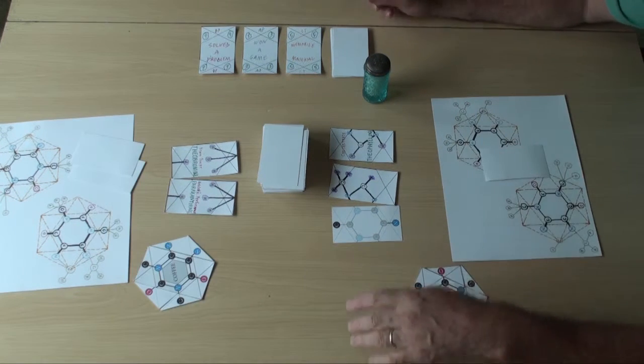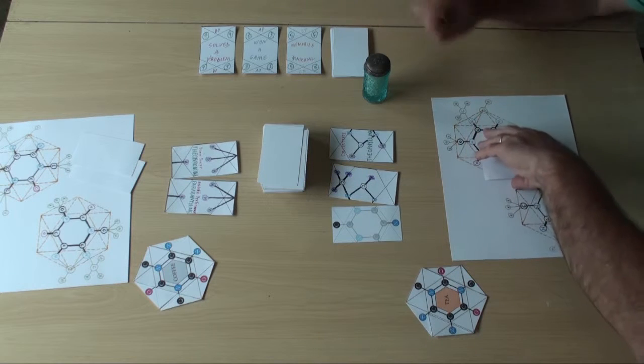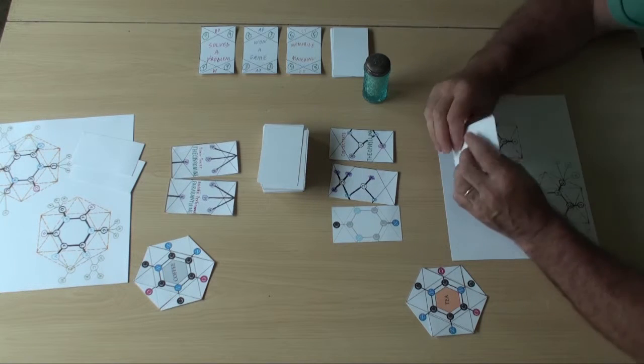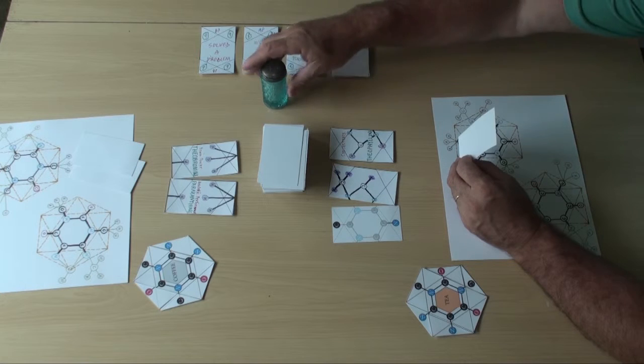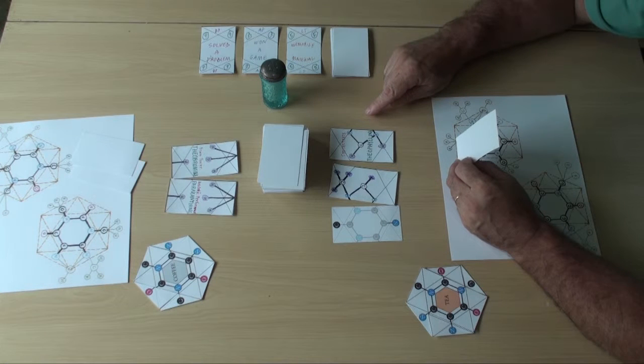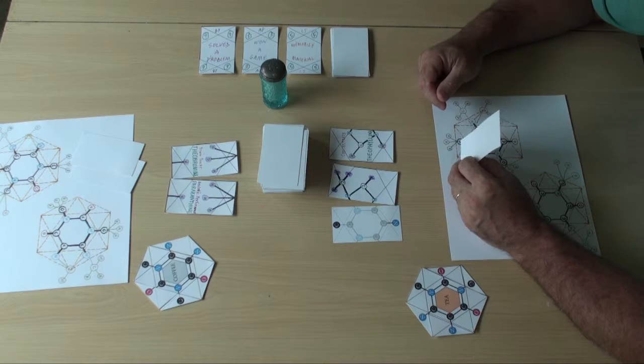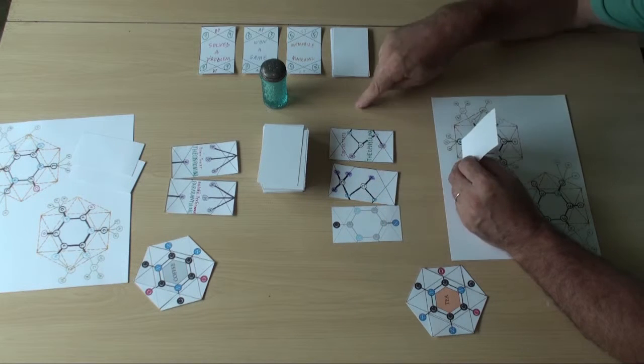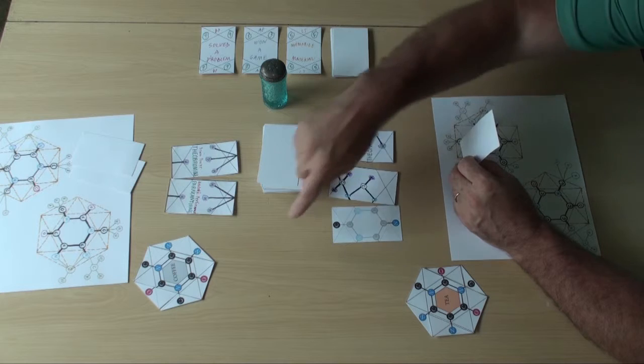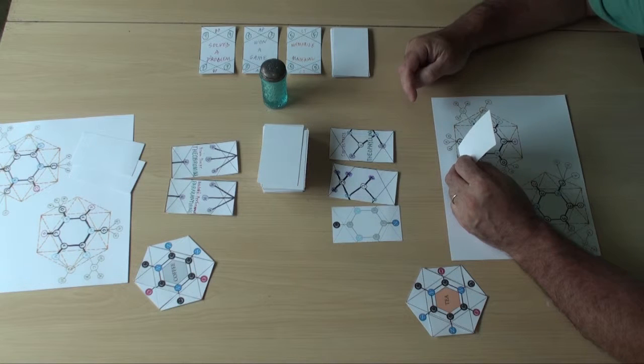I did caffeine. At the end of the brew phase, if you have more than 3 cards in your hand, you have to discard down onto your countertop, and you can go up to 5. Once you get over 5, then you have to start putting cards in the discard.